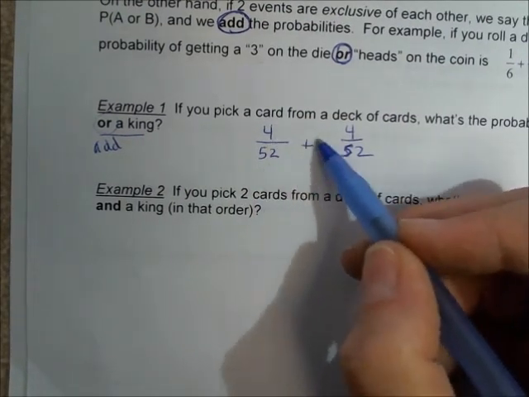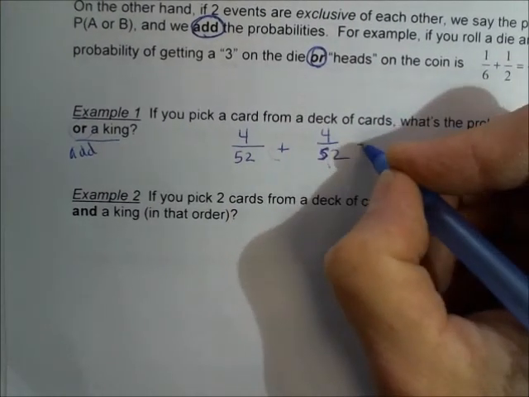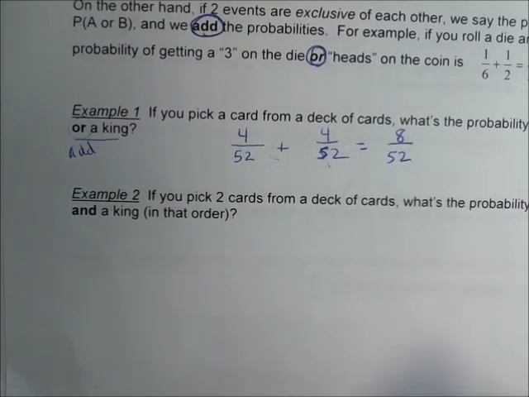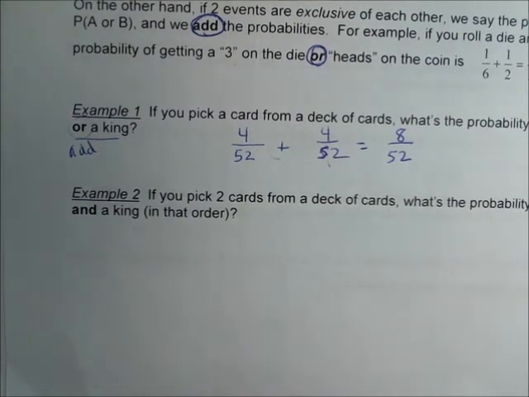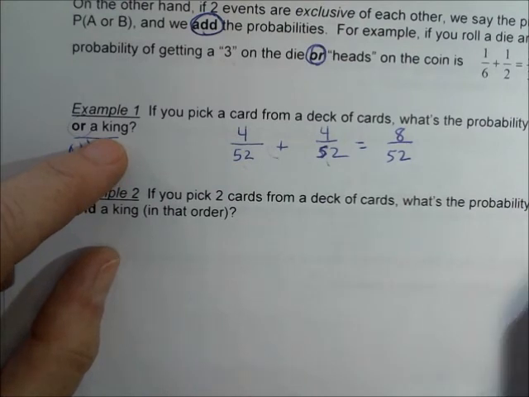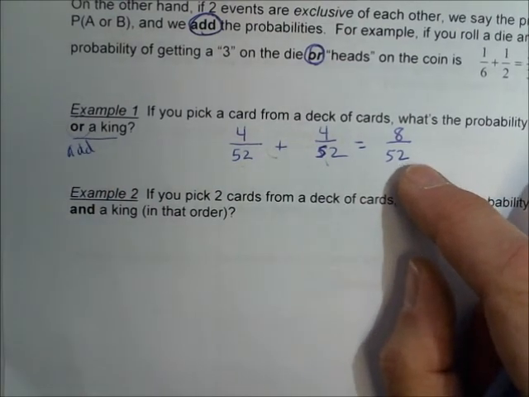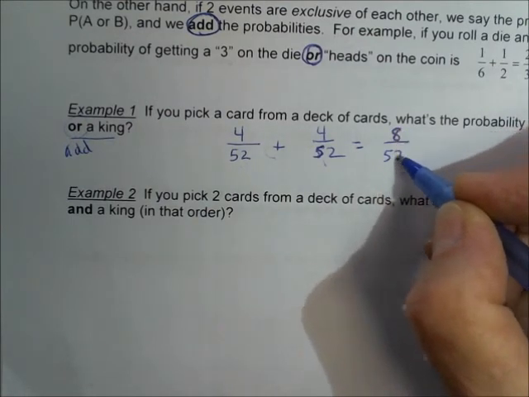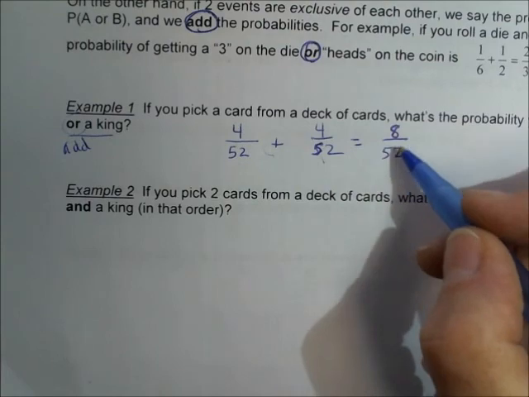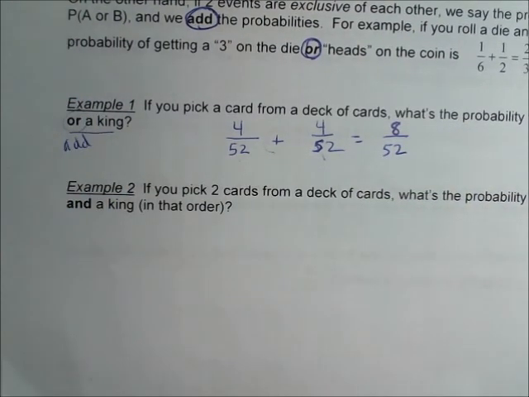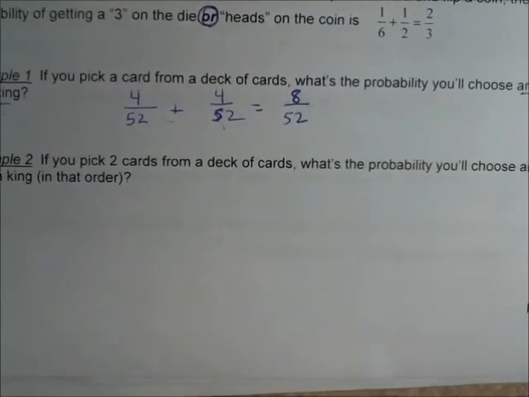So an ace or a king, you would have an 8 out of 52 chance of picking one or the other. Or another way of looking at it is you can say, well, together there are 8 aces and kings, and I'm choosing one of those, so I have 8 of those cards out of a total of 52. So you could just jump to this conclusion if you know that there are a total of 8 aces and kings in the deck. But this is the other logical way.